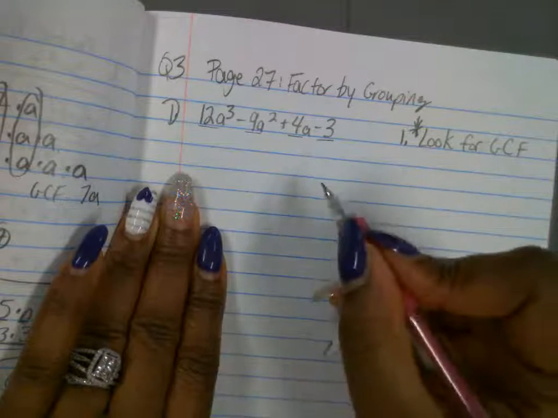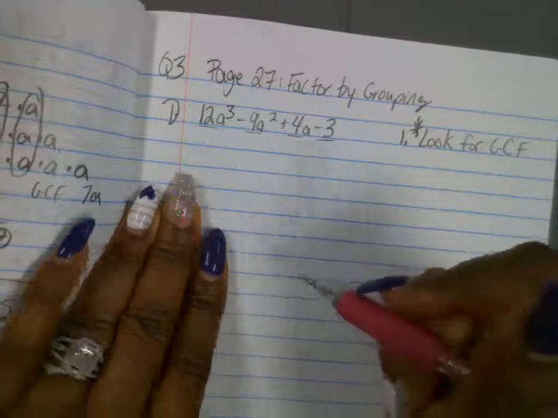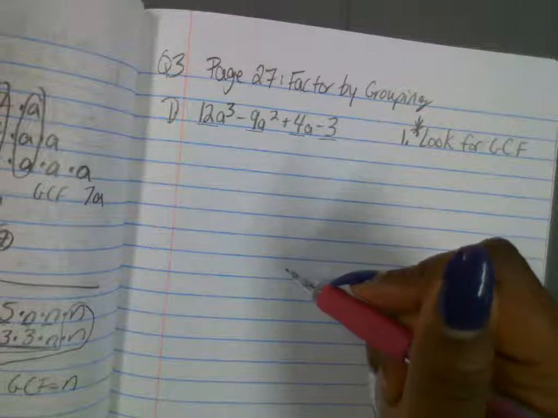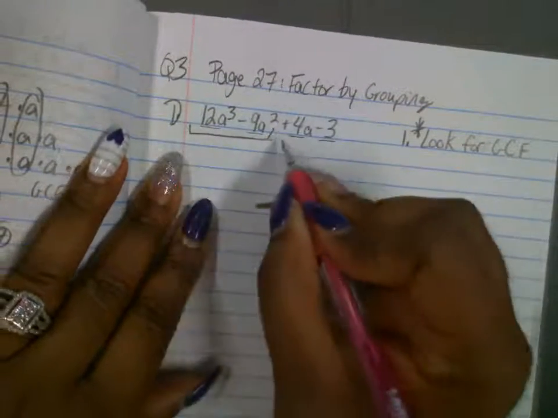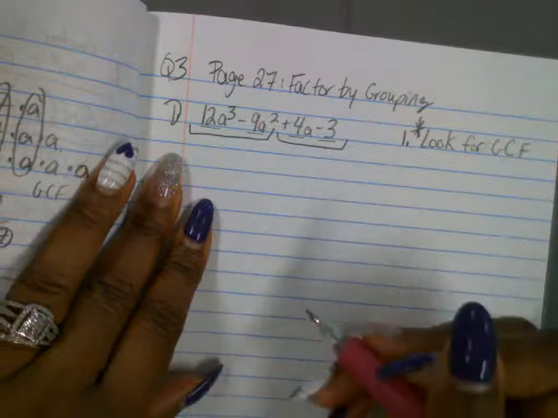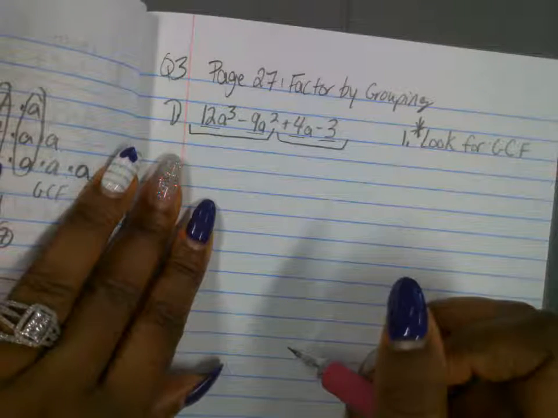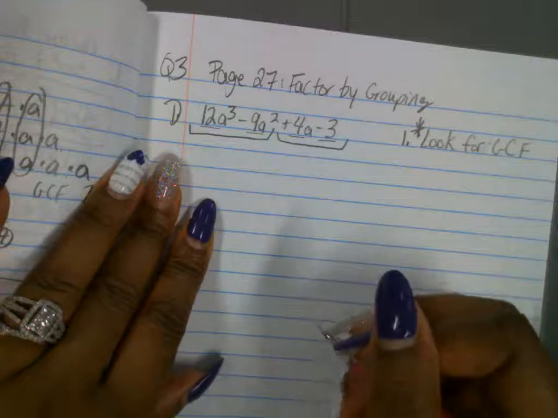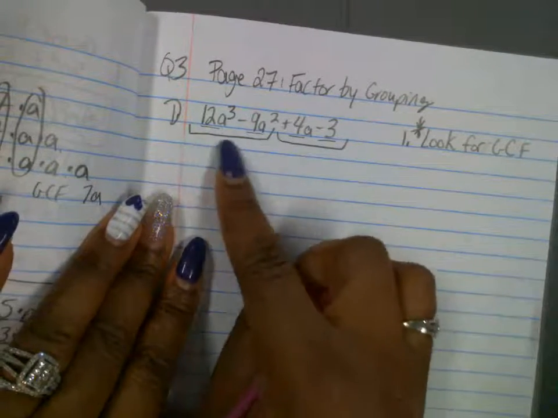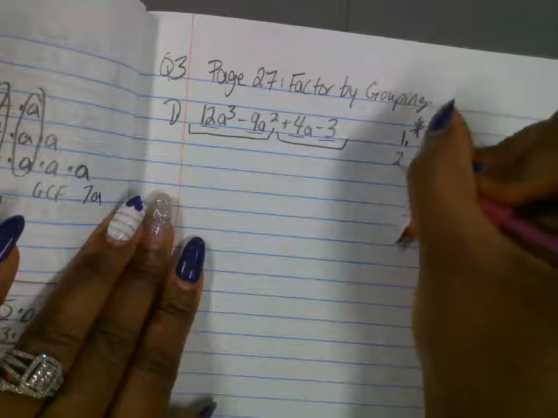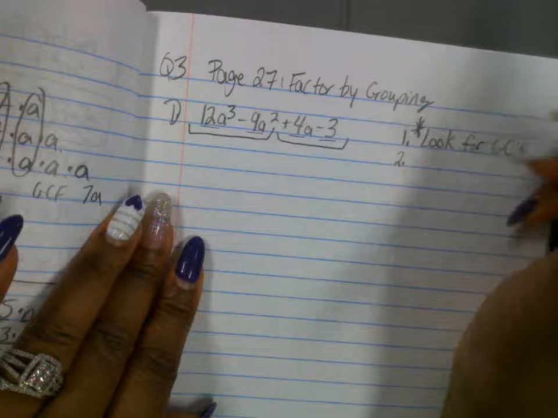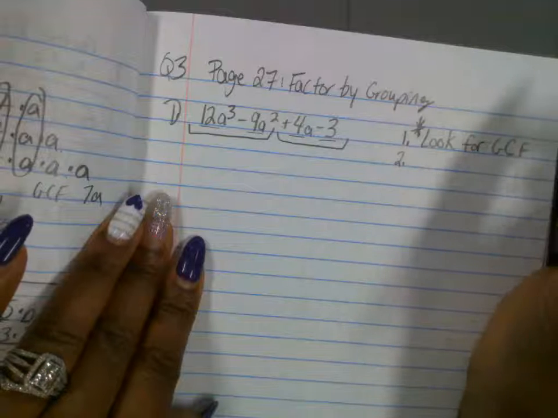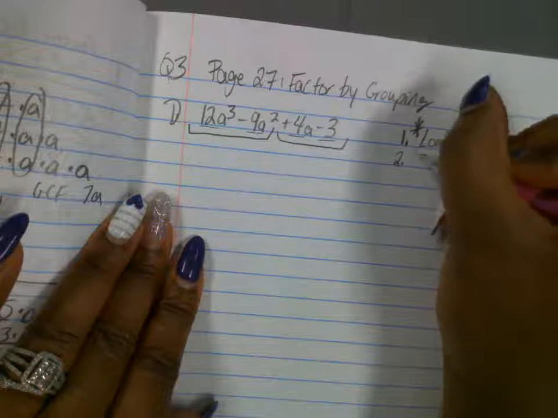So now we're going to do what you call factor by grouping. That means we're going to find the GCF of 2 at a time. We're going to find the GCF of the first 2 terms and then find the GCF of the last 2 terms. That's how you do factor by grouping, okay? All right, you ready? So let's do the first 2. Number 2, with factor by grouping, you're going to find the GCF of the first 2 terms, then find the GCF of the second 2 terms.